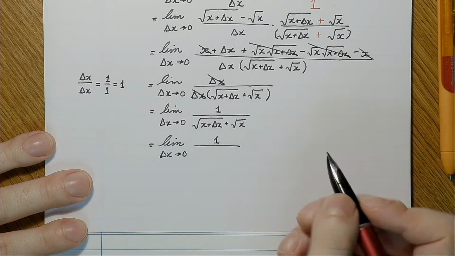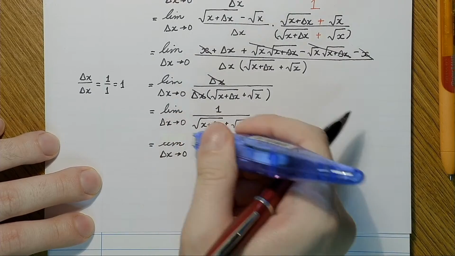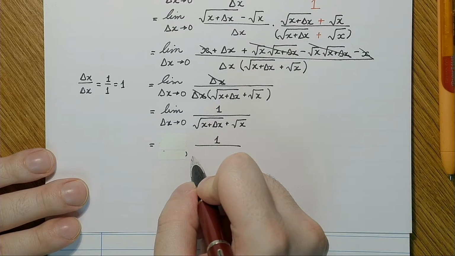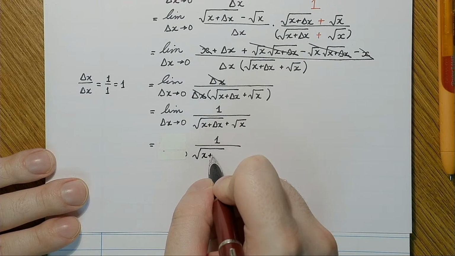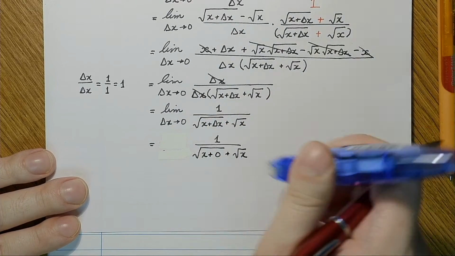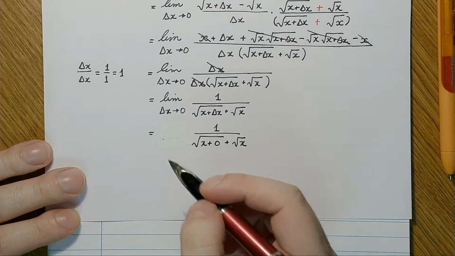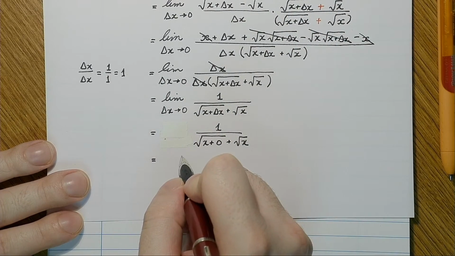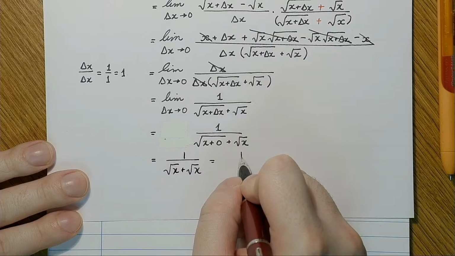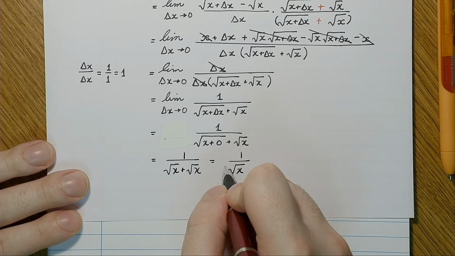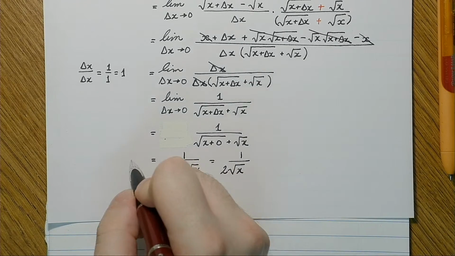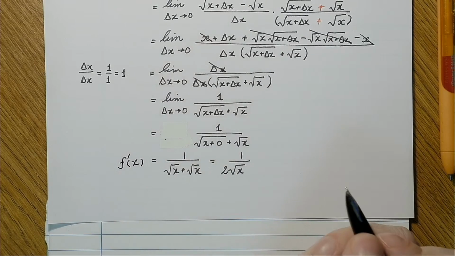Square root plus square root, which equals 1 over 2 times the square root of x. So that's my derivative.